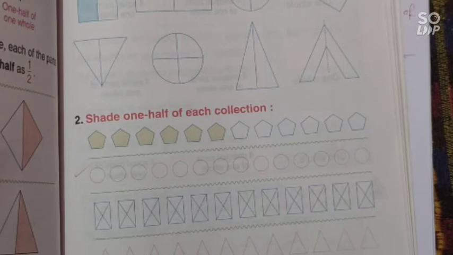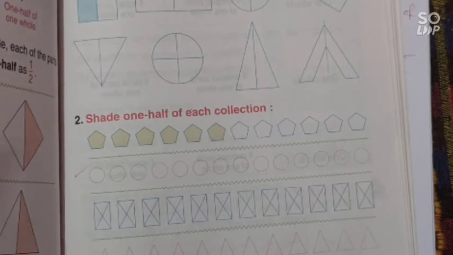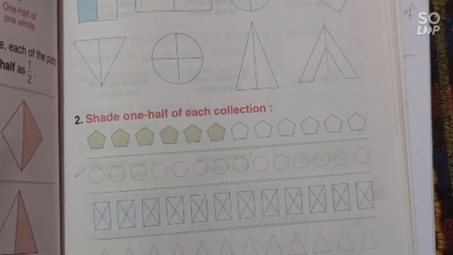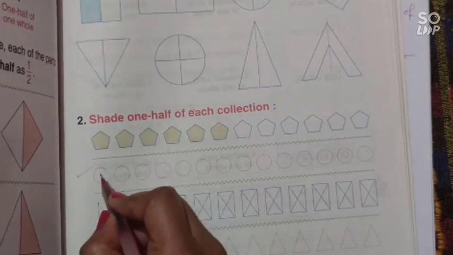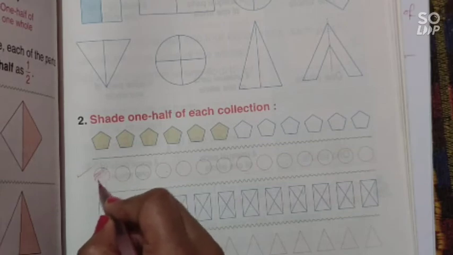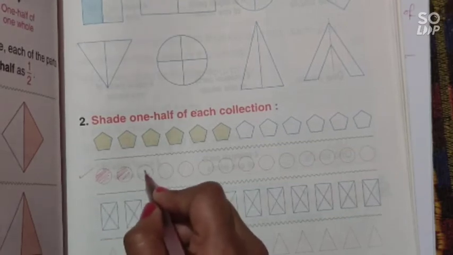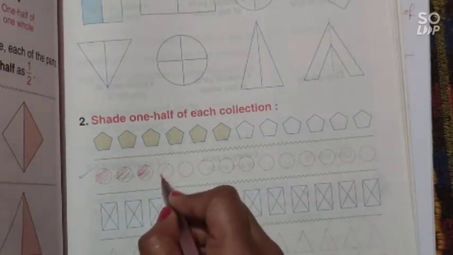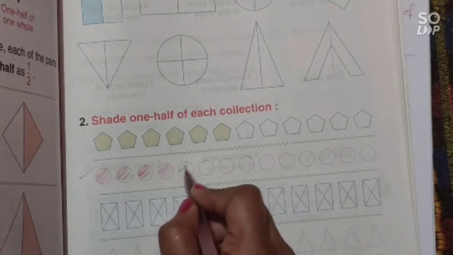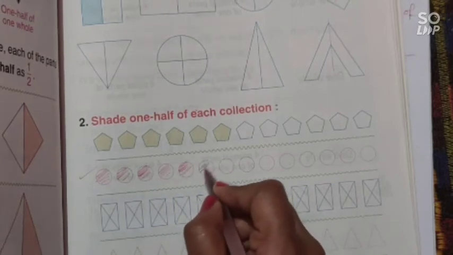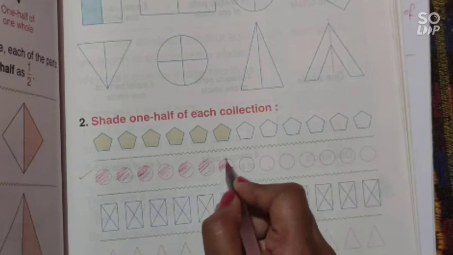So we will divide 14 by 2, since it asked to shade 1/2. 14 divided by 2 gives 7, so you have to shade here 7 circles. 1 2 3 4 5 6 7.